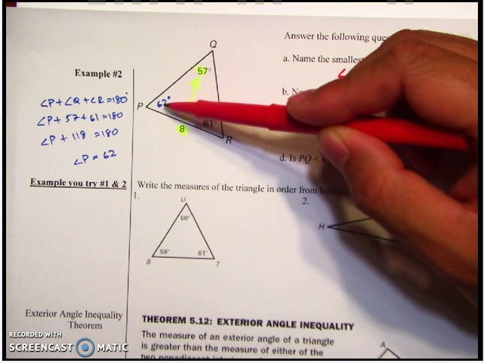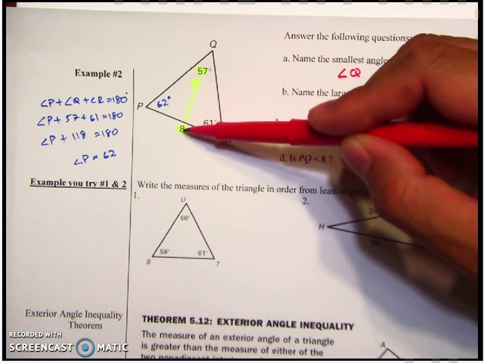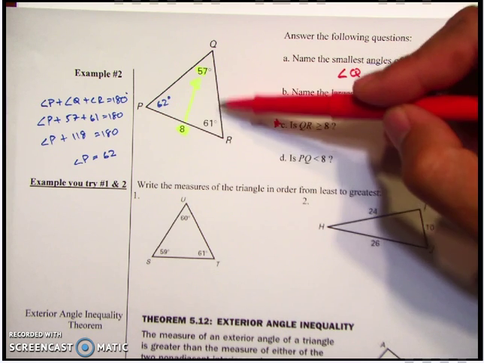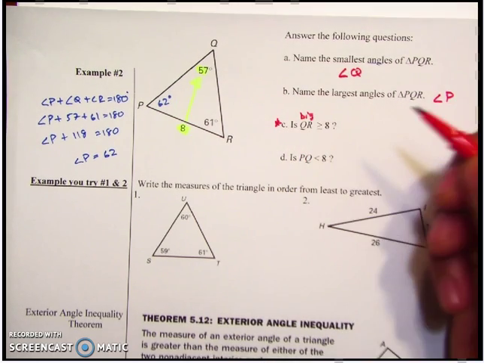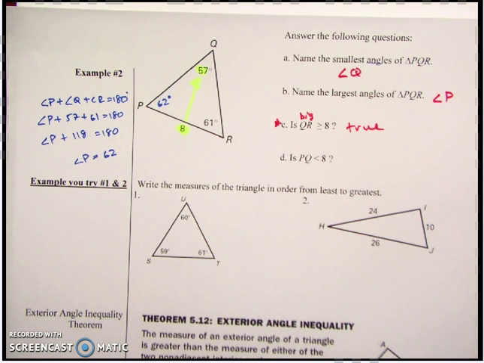So this angle is bigger than this angle. And this angle here, say that is 8. So therefore 62, which is bigger, has to be bigger than 8. So here it's saying it has to be bigger than 8, and that is true. Okay? Again, you have to really stretch your brain to think about how related. A lot of change of thought.